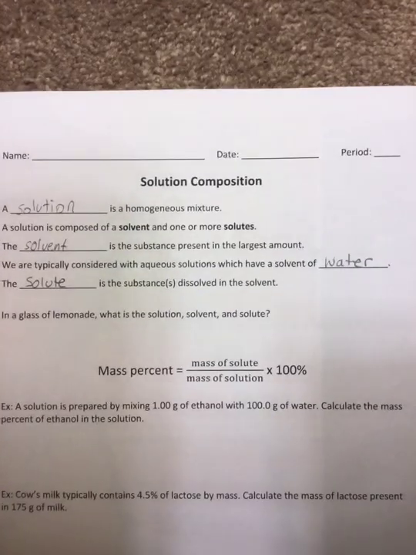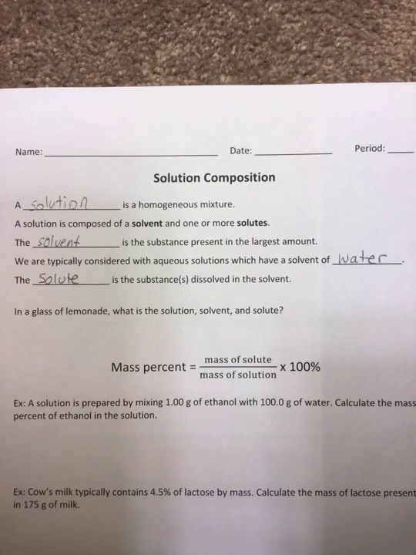The solute is the substance or substances that are dissolved in the solvent. So in our previous example, that would be like our salt. Our salt goes into the water, there's less salt than there is water, so salt becomes our solute. Now, one more example for you.